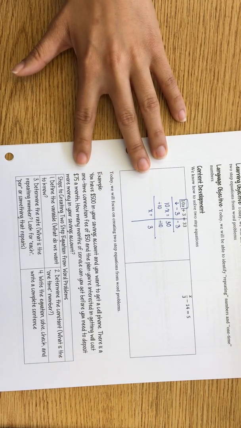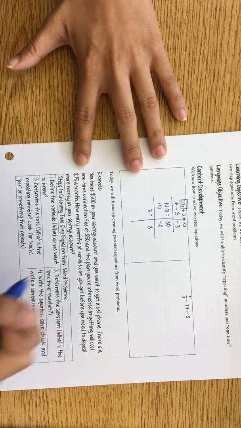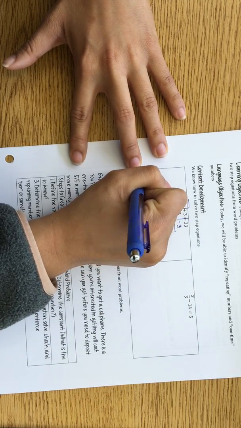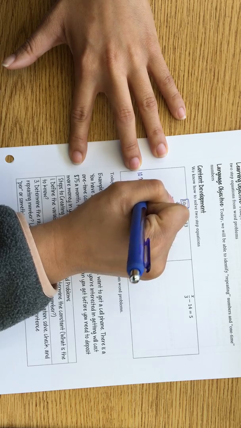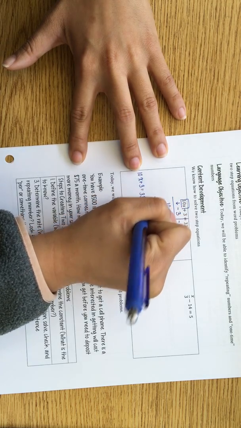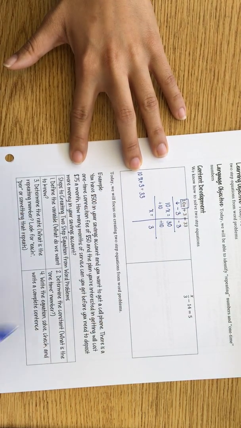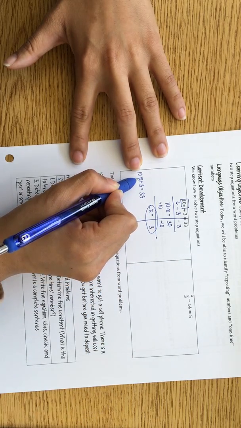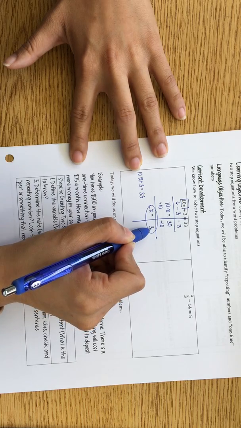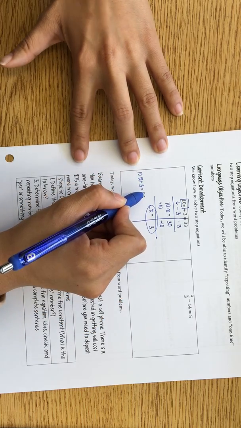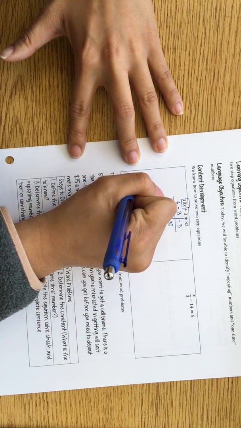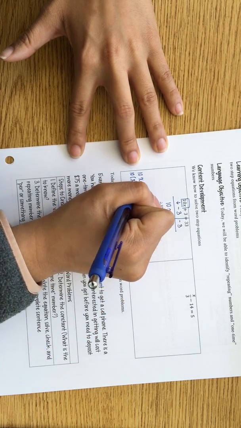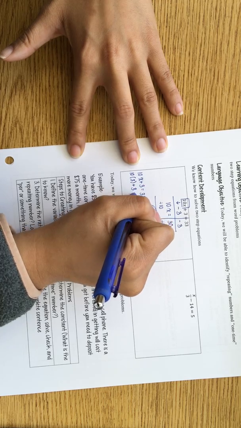And for those of you that are having trouble checking your work, take a look at what I'm doing here. The first thing is I'm going to write down my original problem: 10x plus 3 equals 33. Because I found out that x is equal to 3, every time I see an x now, I'm going to replace that x with the number 3. And everything else, I'm just going to copy it down. So this 10, I'm going to copy. Instead of copying the x, I'm going to copy 3. And I'm going to copy everything else after that.